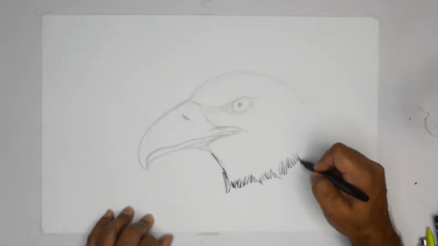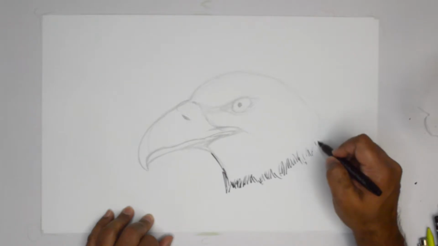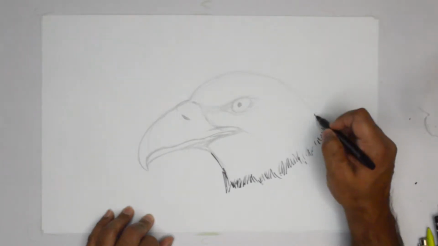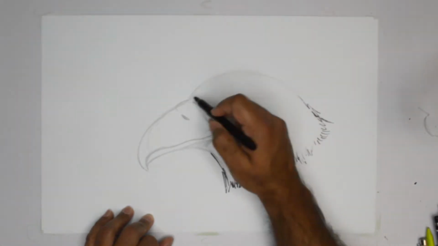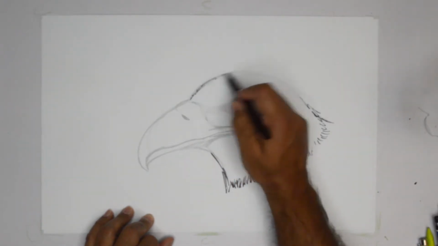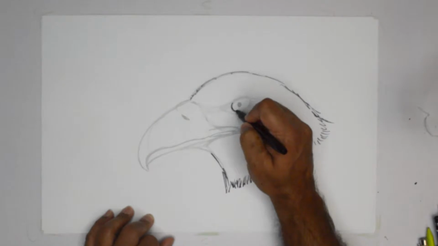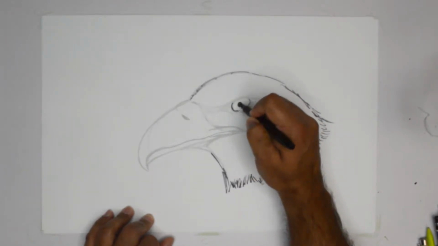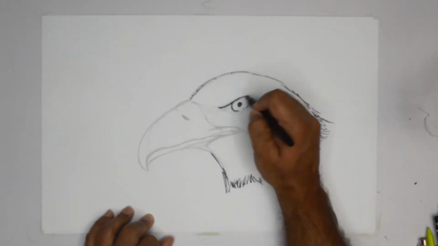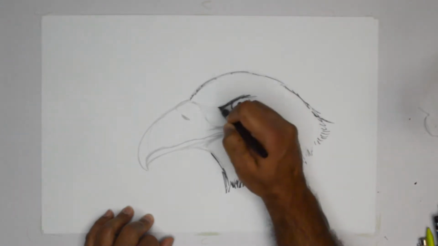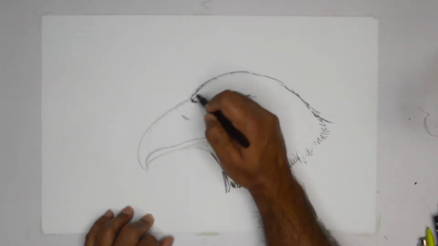And if we want to, of course, delve a little bit further into the sketch and make certain things a little more prominent, we could just outline this, and then just put some crosshatch in.